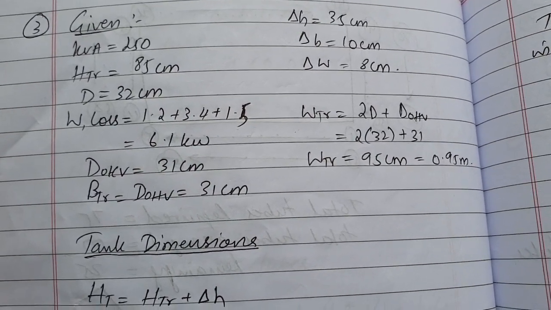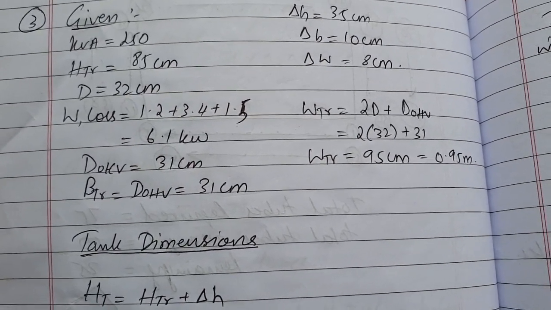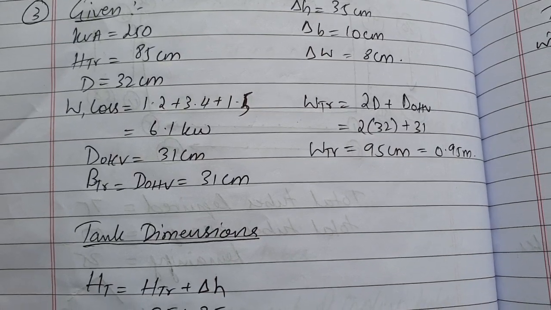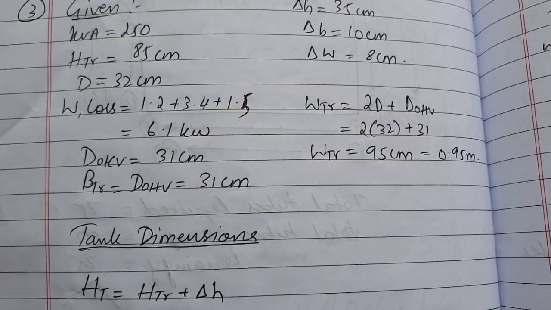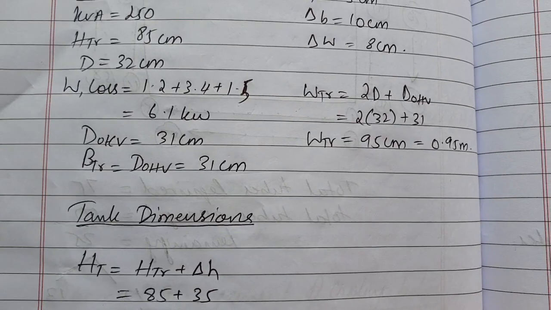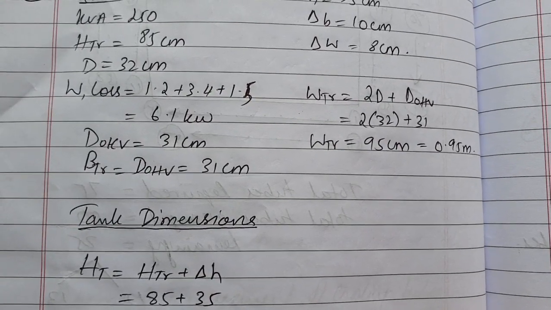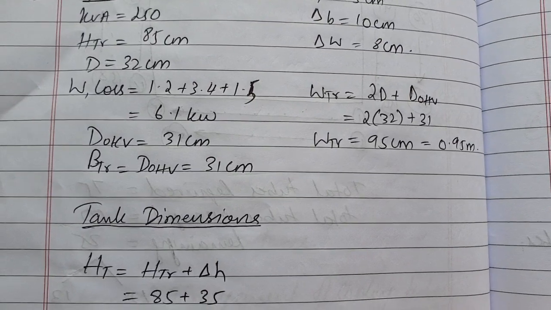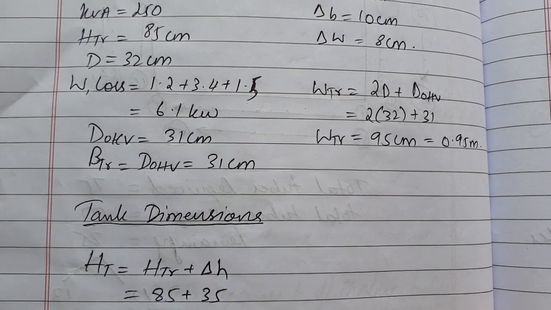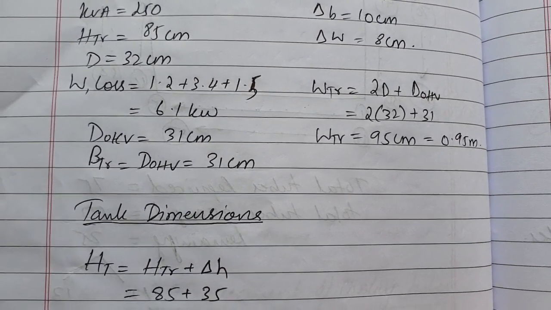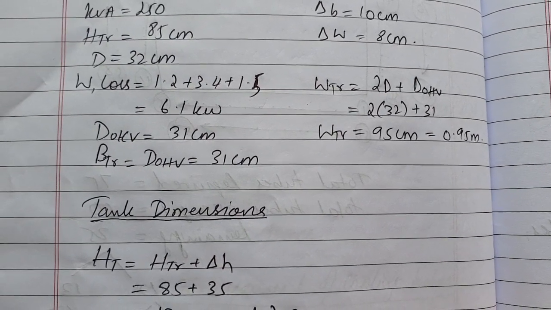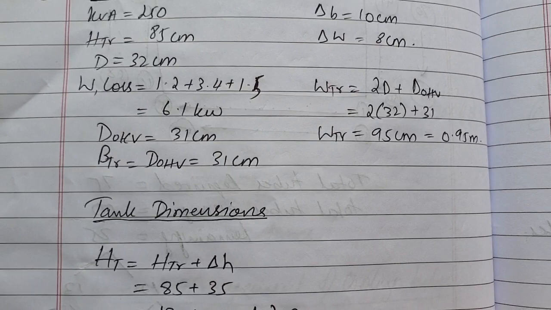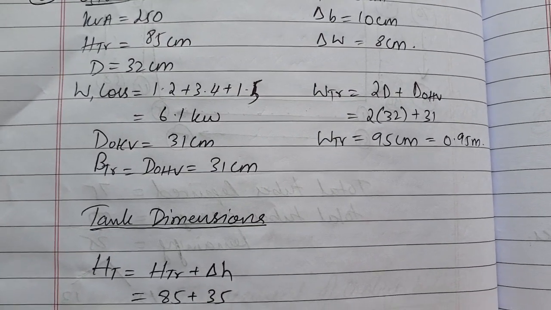he has given the total loss in terms of iron and copper loss. As we know, it is given that the iron loss is 1.5 kilowatt, copper loss is 1.2 in LV winding and 3.4 in HV winding respectively. So when you add, you'll get the complete losses, that is W is equal to 6.1 kilowatt.